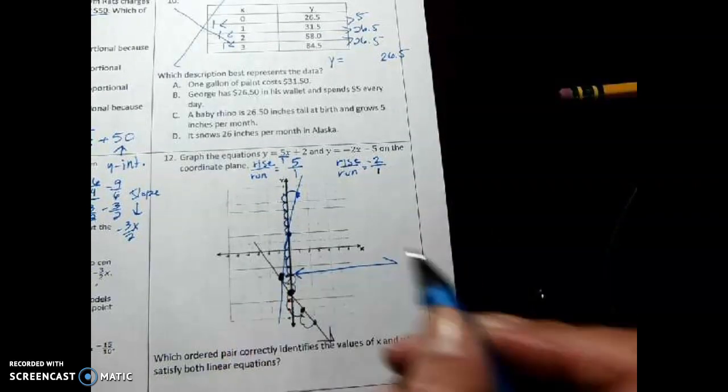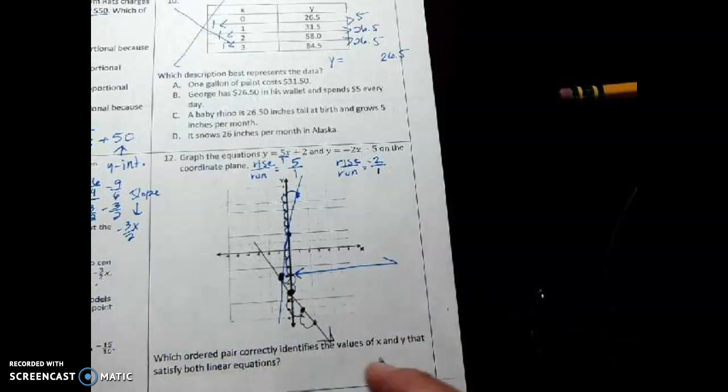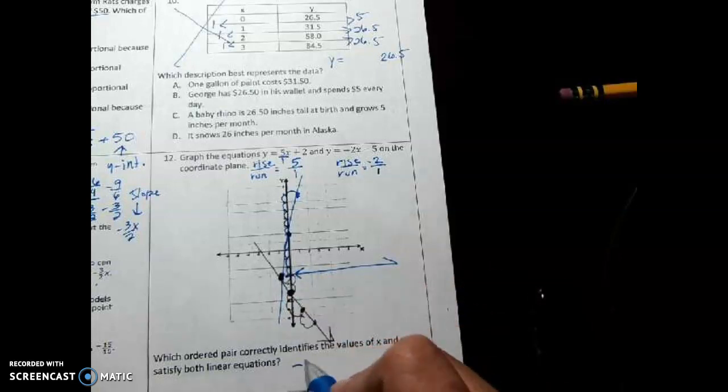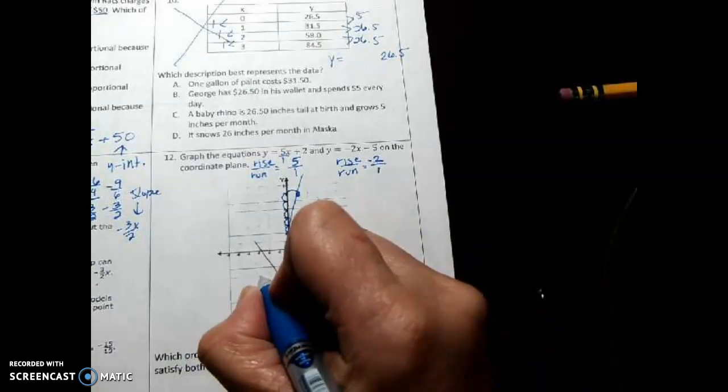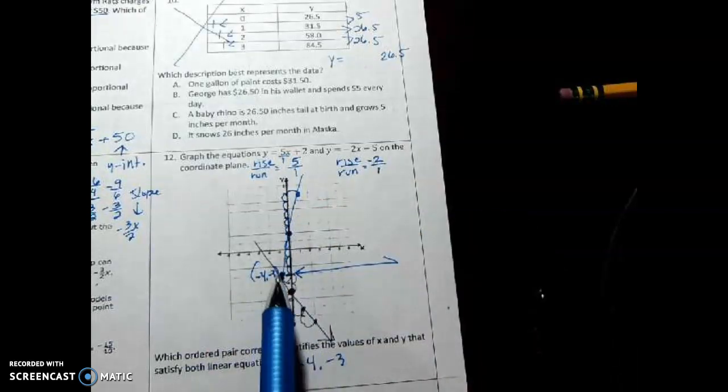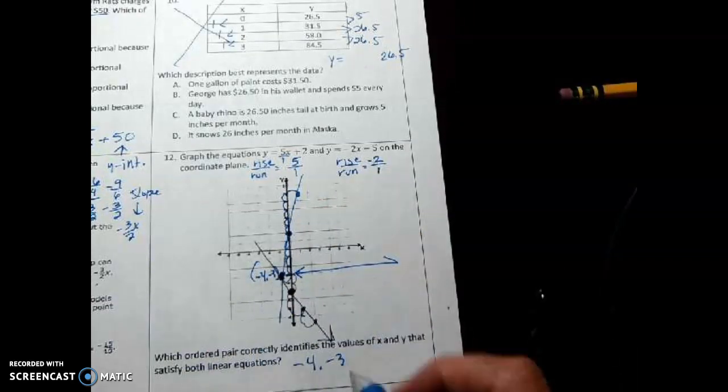Okay, so which ordered pair correctly identifies the value of x and y? So negative 4 and 1, 2, 3. Negative 4, negative 3. So where they cross is going to be where the solution is.